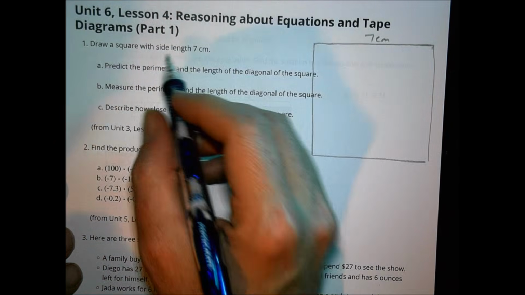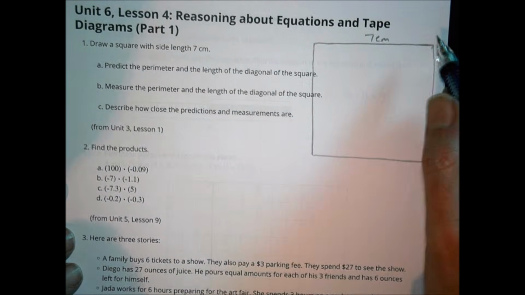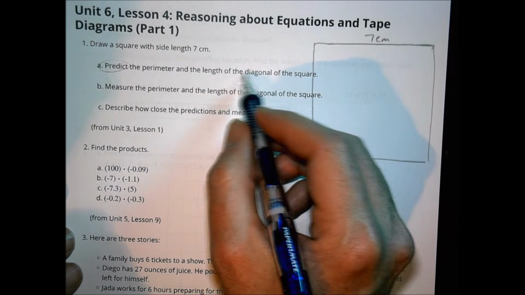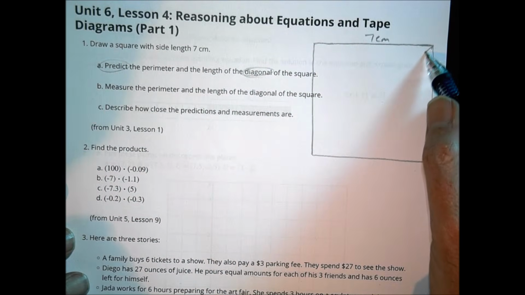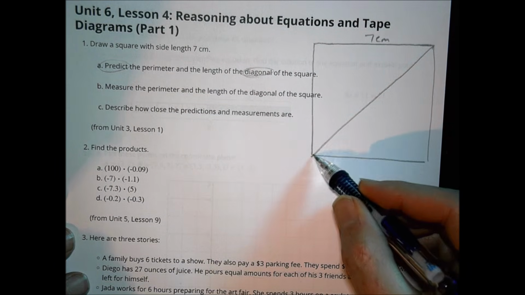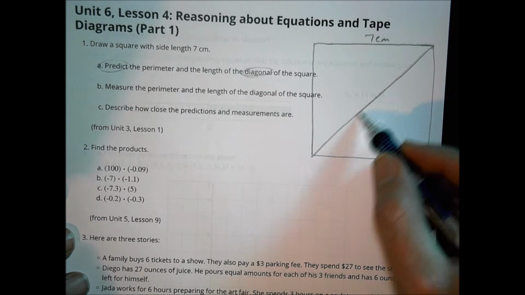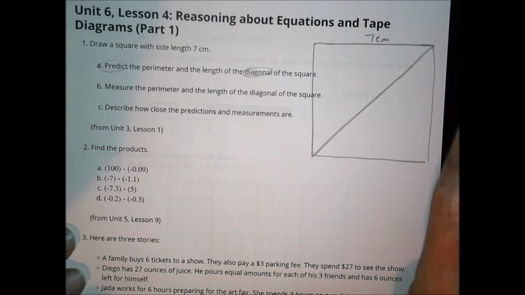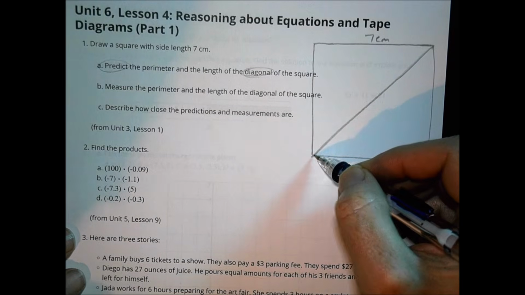Now in terms of the perimeter, it wants us to predict the perimeter and then predict the length of the diagonal of the square. The diagonal is going to be this length right there. Notice here when I see this square, again it's not perfect, I didn't draw mine with a ruler, you should do yours with a ruler, sorry about that today. This diagonal seems a little bit longer than what's there.